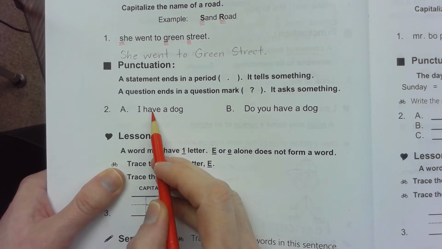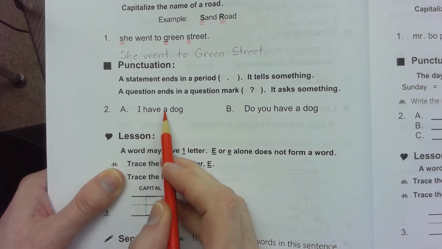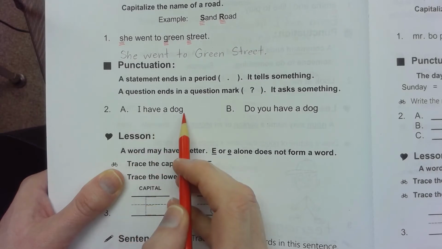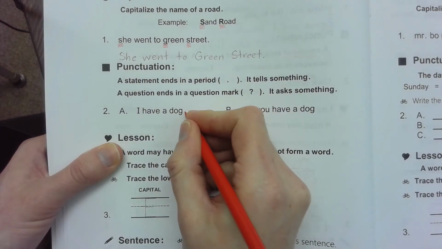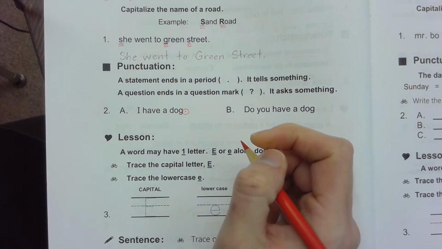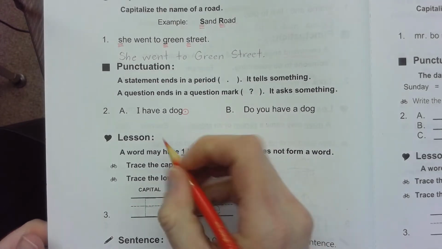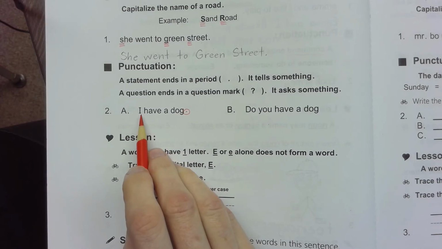I have a dog. Is that a sentence that's telling us something or asking us something? Good, it's telling us I have a dog. So we'll put a period and then circle the period. It's a statement telling us I have a dog. Notice our spelling word I in that sentence.